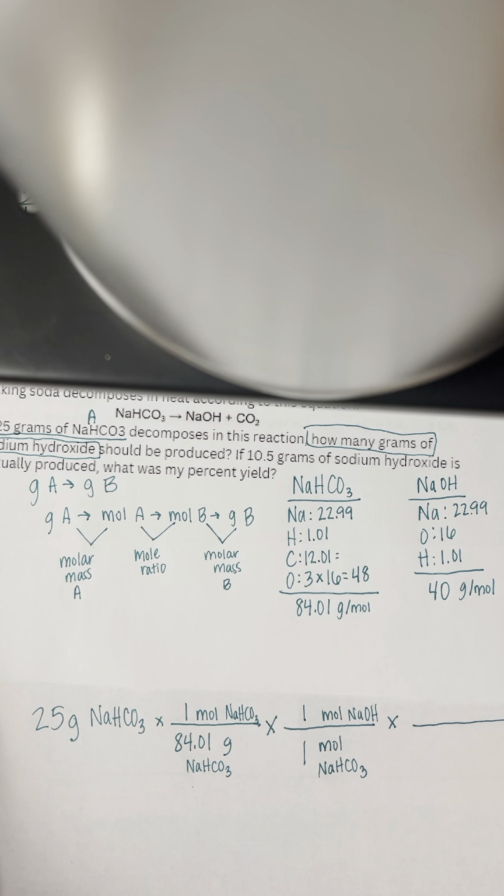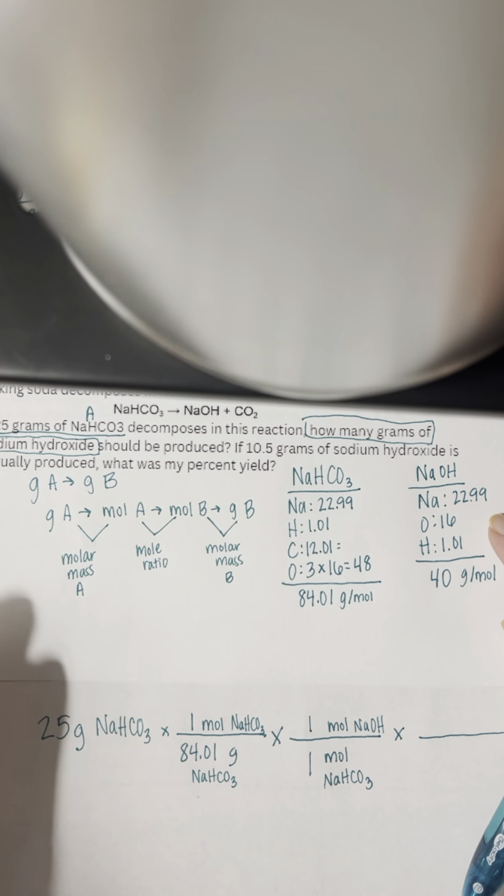And now we need to do moles B to grams of B. This is our last one. So what we're gonna do here is, if you see moles of NaOH on the top over here, moles of NaOH goes down here, and that means that grams of NaOH will be at the top. So what do we put where? Well, grams, we're gonna use our molar mass, and then it is 40 grams in 1 mole.